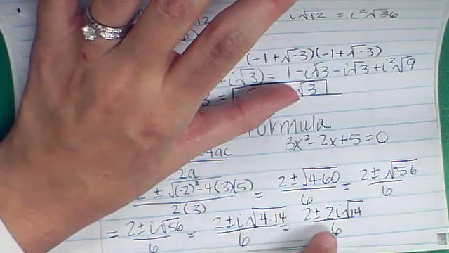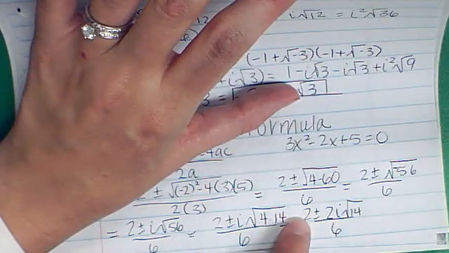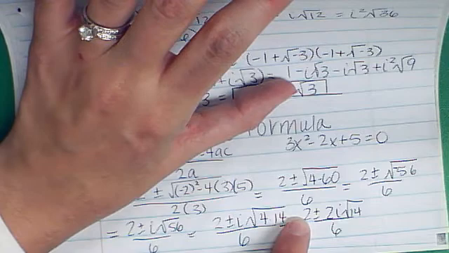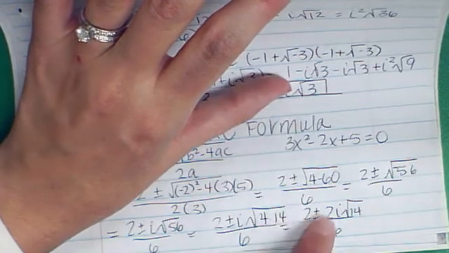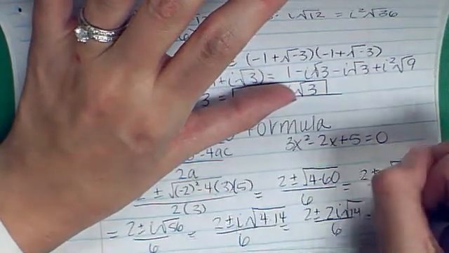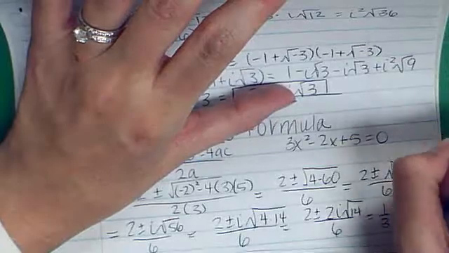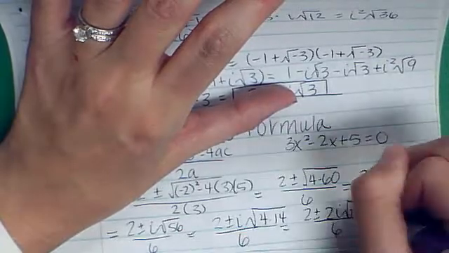Finally, I can split this up because those are both reducible fractions, and I want it in complex form. So my answer would be 1/3 plus or minus i square root of 14 over 3, and that's my final answer.